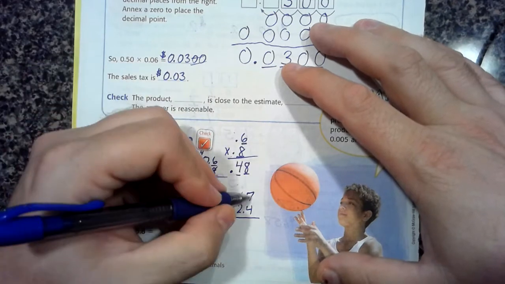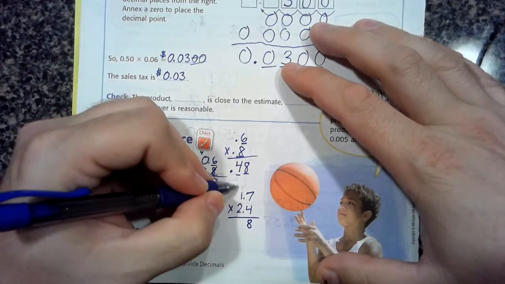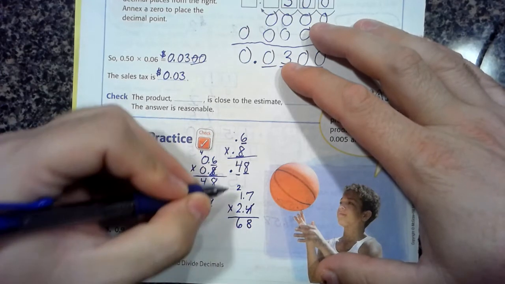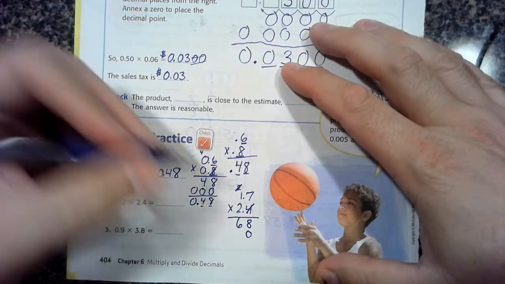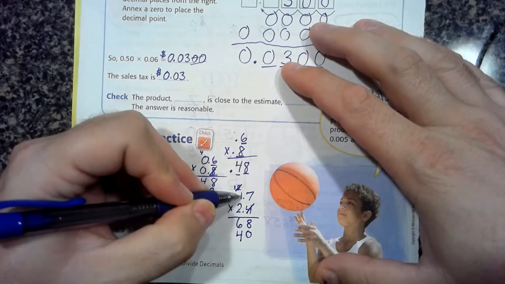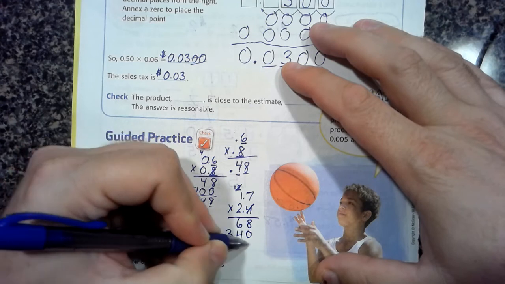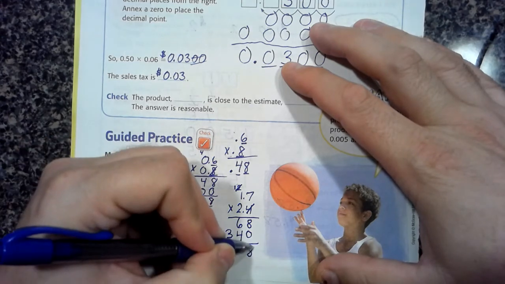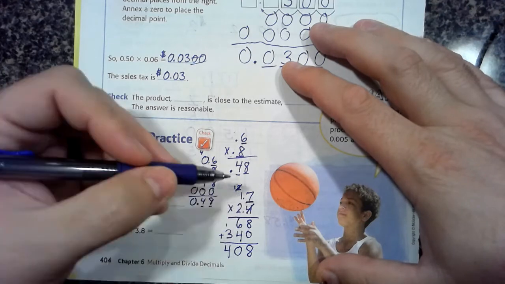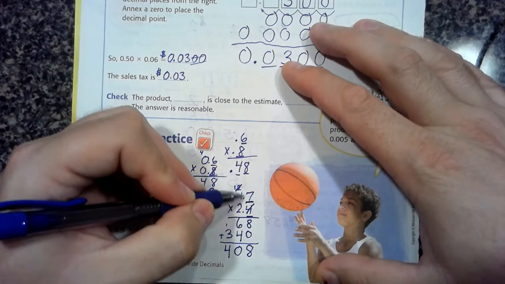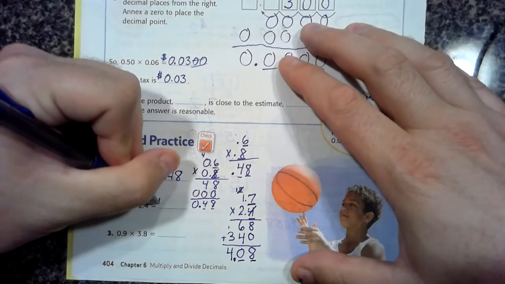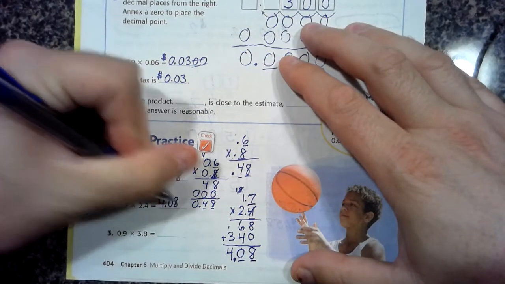So we have 7 times 4 is 28. Put the 8 down there, carry the 2. This is 4, that's 6. We got rid of that guy, we got rid of that guy, we're going to put a 0 there. 7 times 2 is 14. Carry the 1 now. 2 times 1 is 2, plus 1 is 3. Add those together. We're going to get 8, 10, 4. And we're going to say, well, here's one place value, 2 place values to get to the decimal. So we're going to say 1, 2, that's where that's going to go. So this one's going to go 4 and 8/100ths.